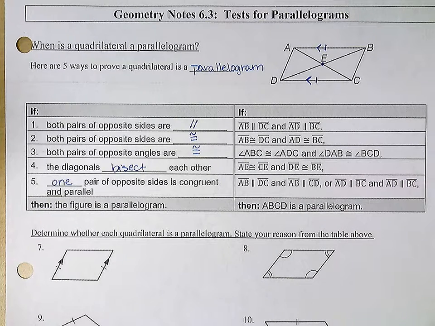So if that one pair is parallel and congruent to each other, it does have to be a parallelogram. So those are 5 different ways to prove it is a parallelogram.